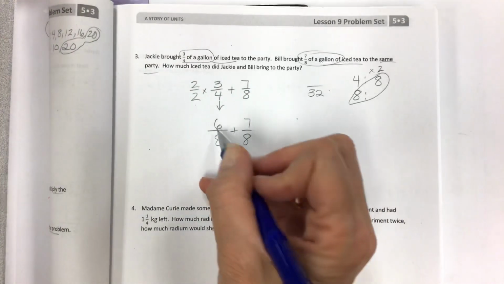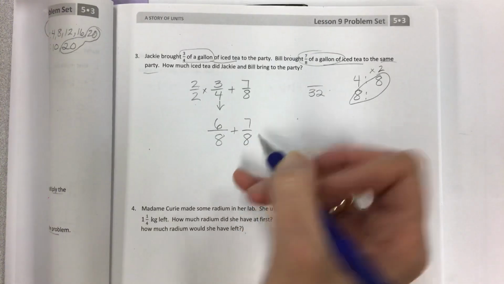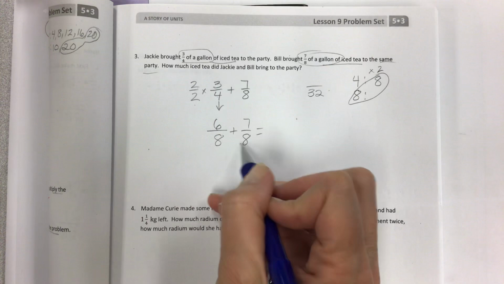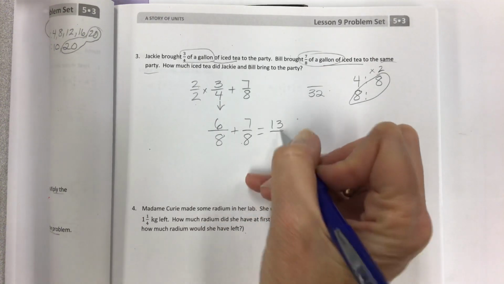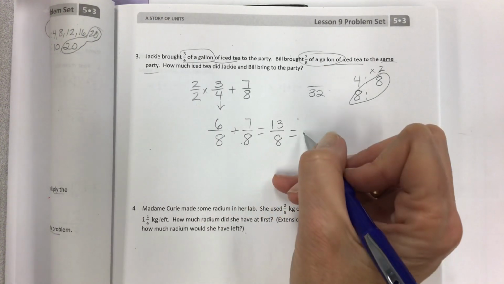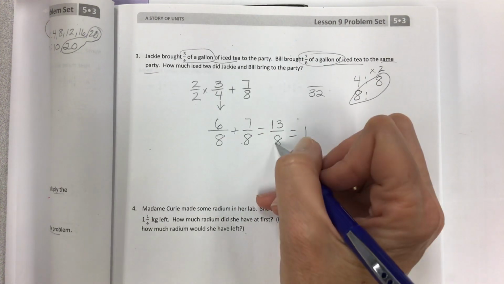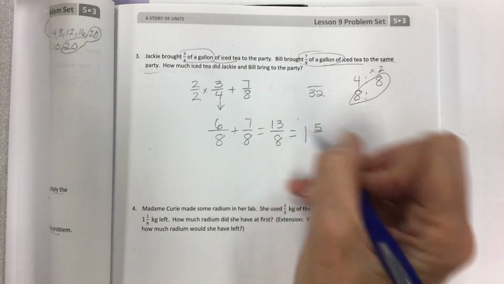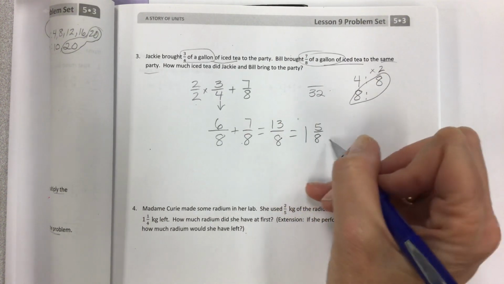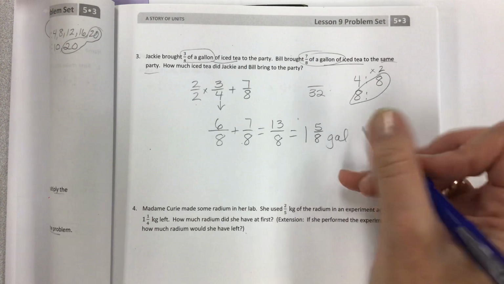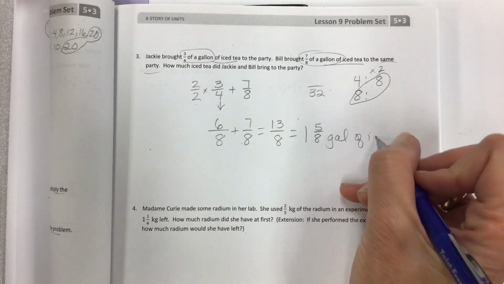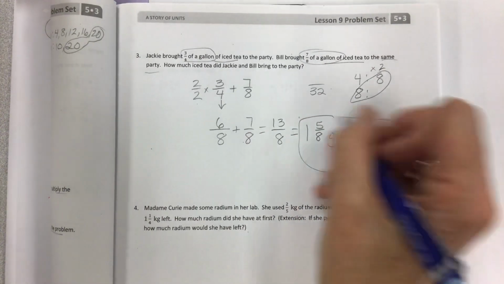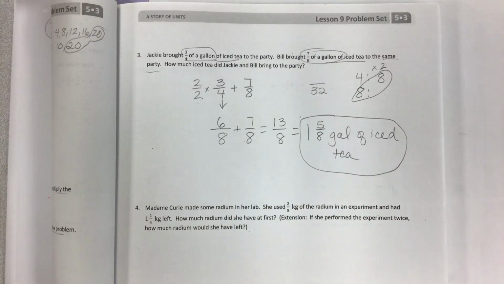And when you get your 6/8 plus 7/8, they match. So the only thing I have to do is just make these match. 6 plus 7 is 13/8, and then 8 goes into 13 one full time. Again, 8/8, and then the difference between 8 and 13 is your new numerator. 1 5/8 gallons of iced tea is your final answer. Okay? Not too bad.